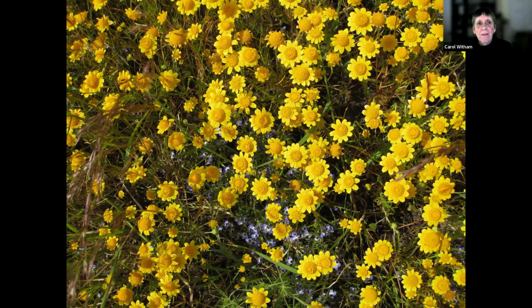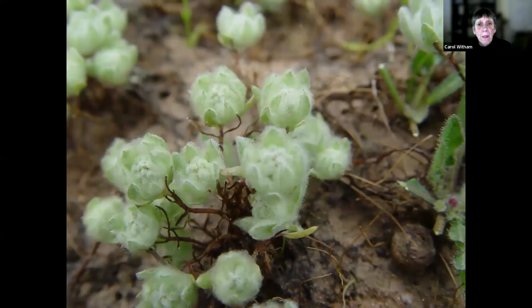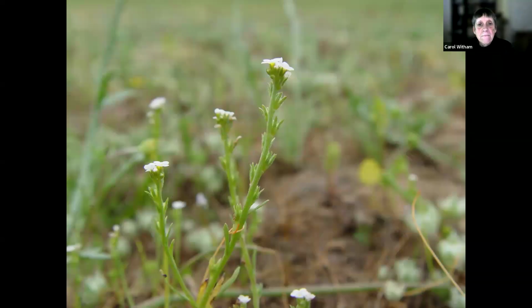However, there's some very, very cryptic species that are related to this that are federally listed. One of my favorite, common name woolly marbles, Xylocarpus brevissimus. This is a plagiobothrys or a popcorn flower. Another genus with a bunch of very cryptic species, depending on your skills. You'll either delight in them or go crazy trying to key them out.